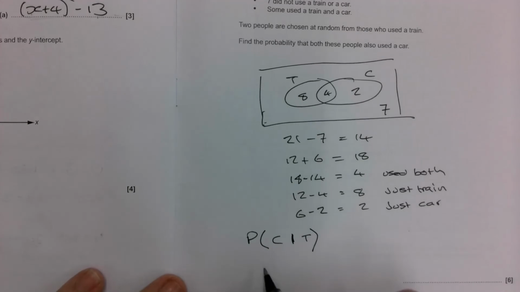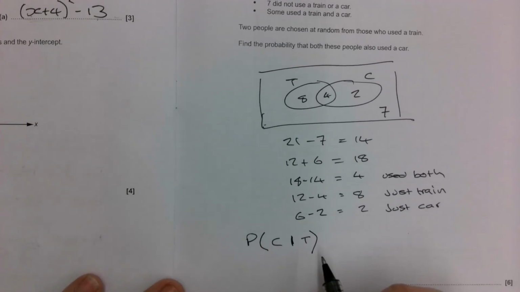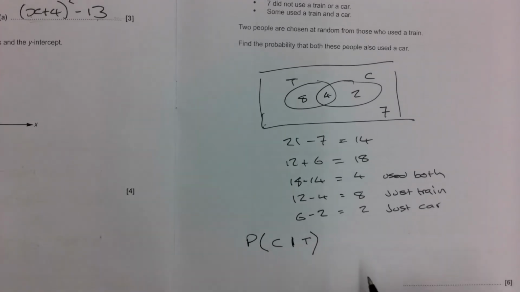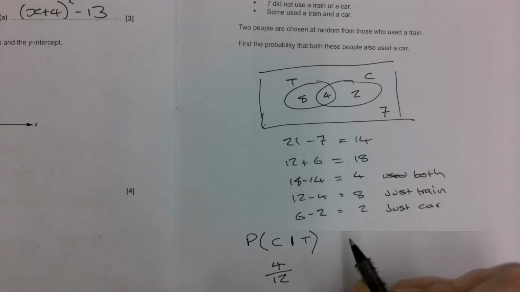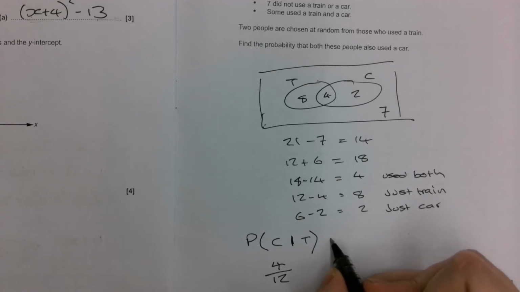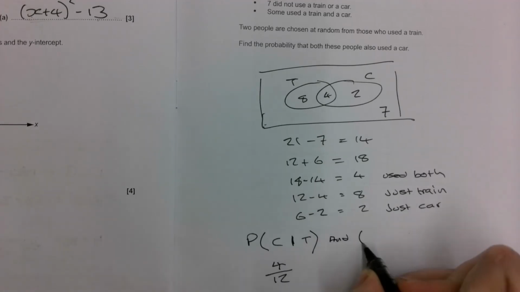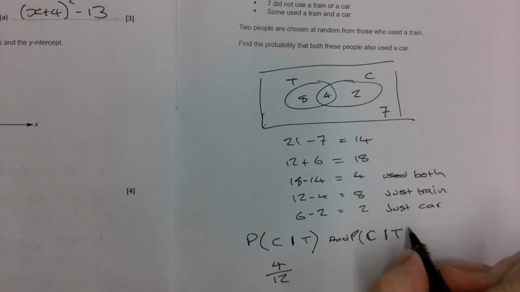And we're going to do that twice. So the first time around we are picking, there are 4 people out of 12 to pick from. And then we also want the probability of car given the train.